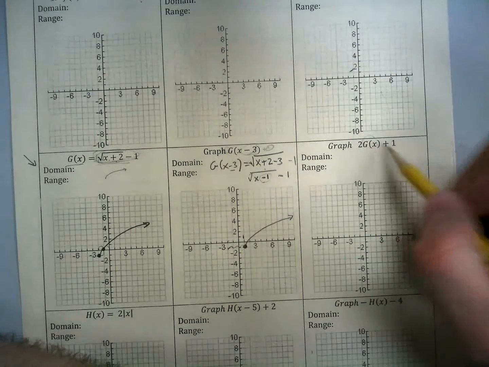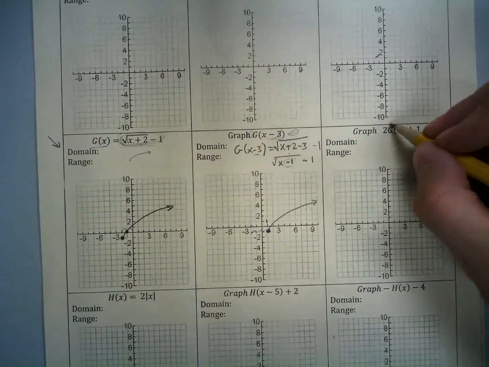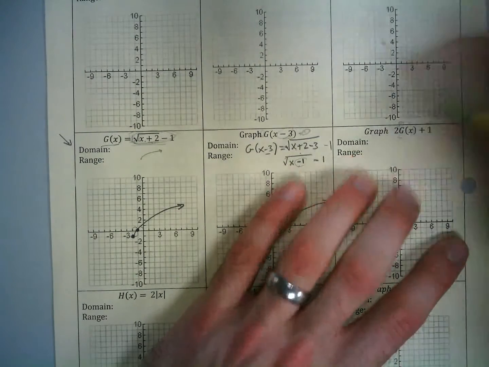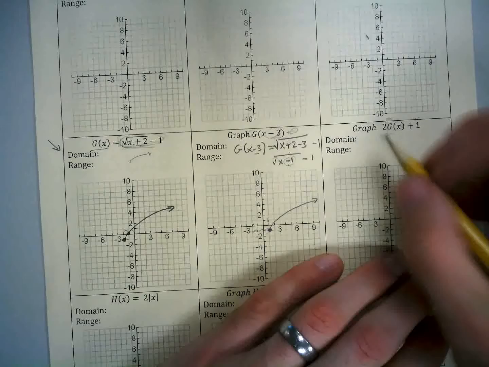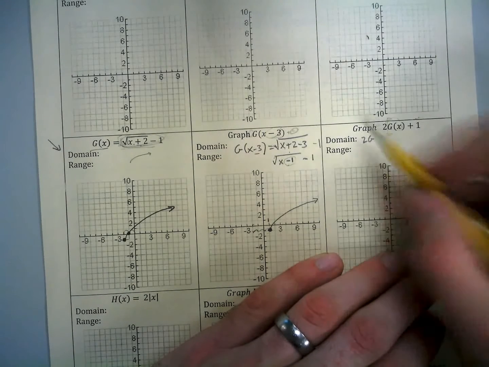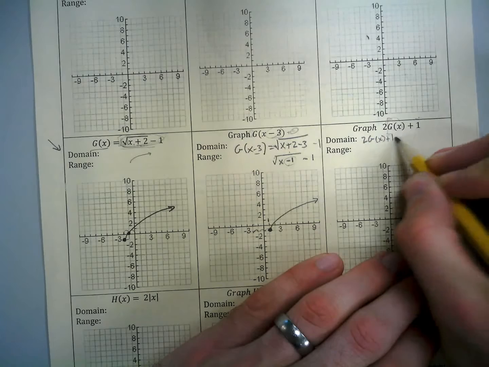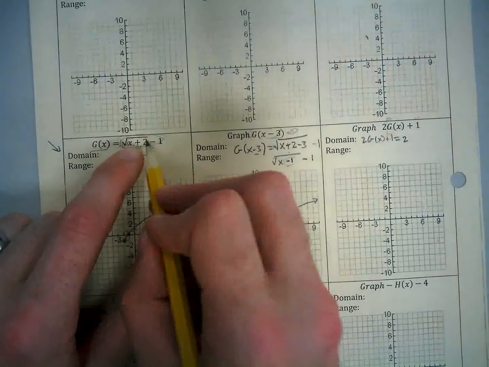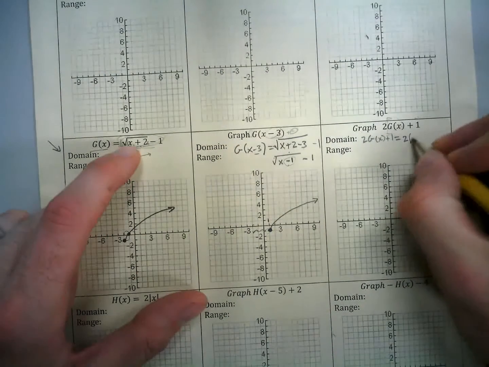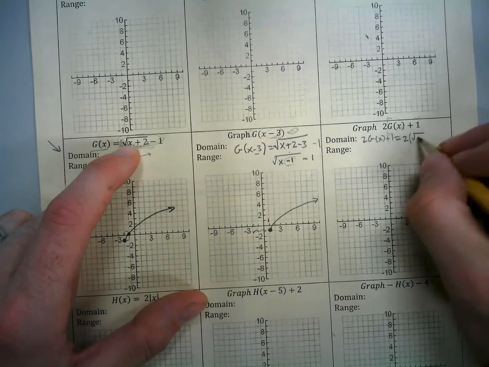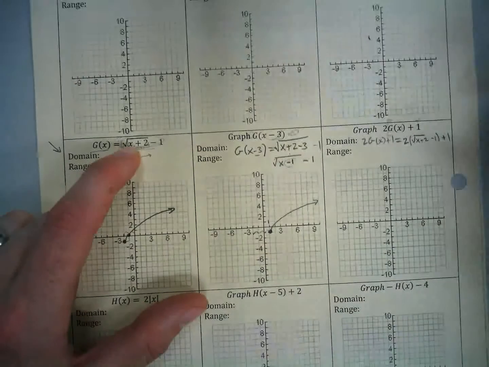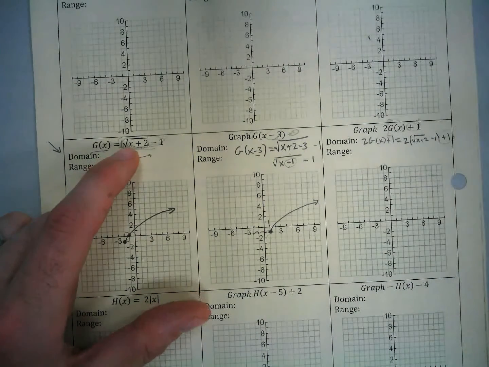2 times g of x plus 1. Now this does not mean 2 times all of this. It does not mean 2 times all of this. It just means 2 times g of x and then plus 1. So let's write it. 2 g of x plus 1 would be the same as 2 times, well, let's see, what is g of x? Oh yeah, it's this right here. 2 times square root of x plus 2 minus 1, plus 1 at the end. Right, here's that plus 1, there's that plus 1.